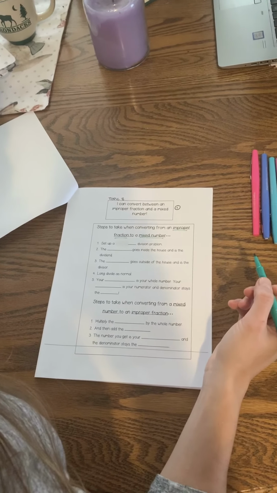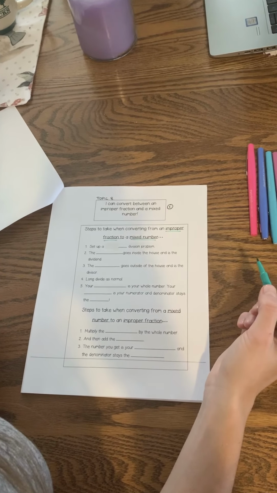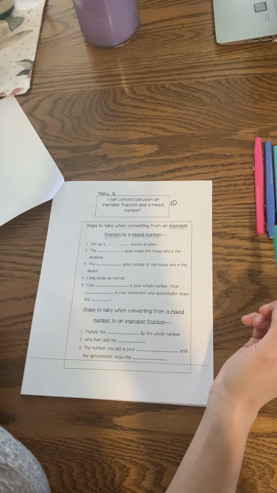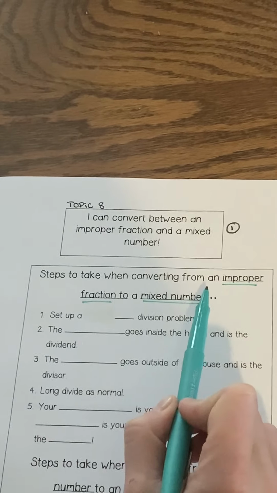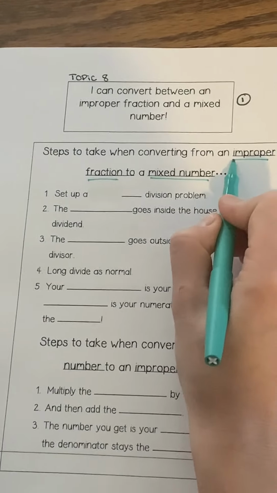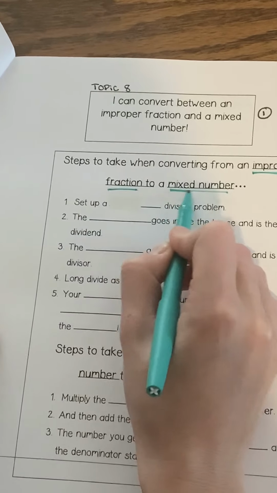Today we are going to be starting topic 8, which is multiplying fractions, but before we do that, we need to remember how to convert between improper fractions and a mixed number. So that's the first thing we're going to do. These are the steps to take when converting from an improper fraction to a mixed number.